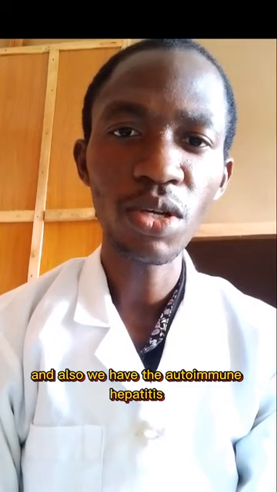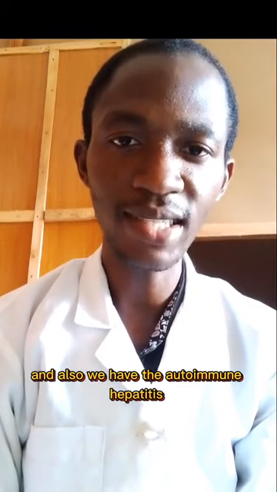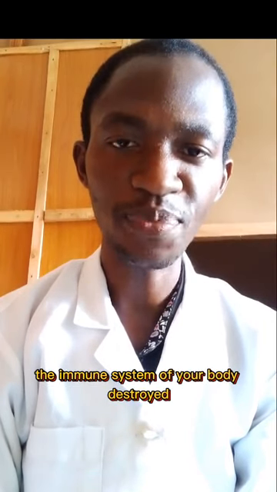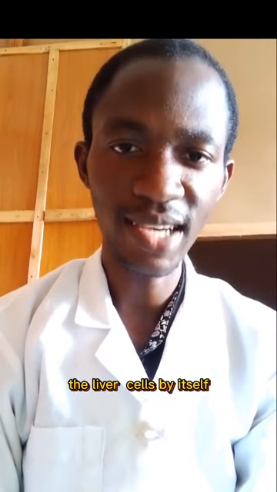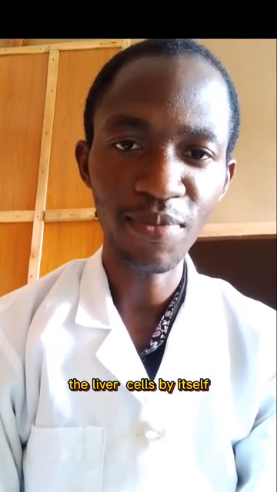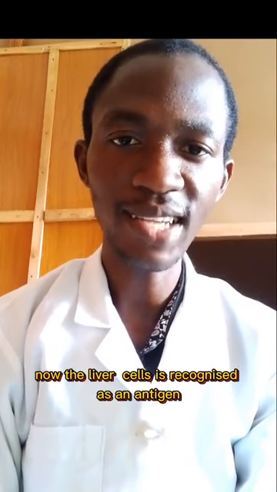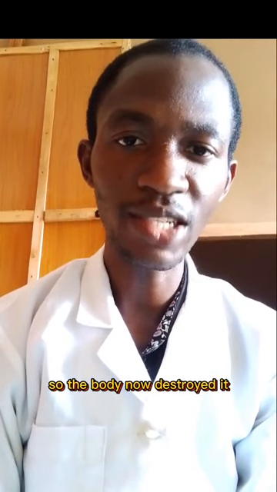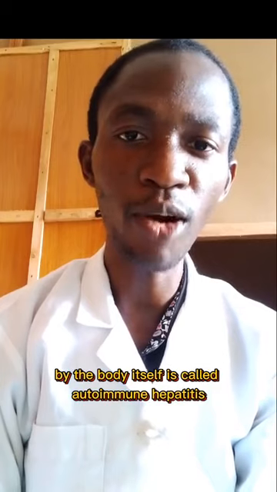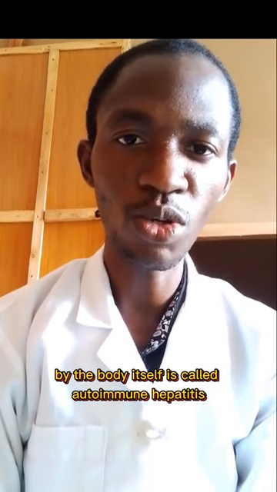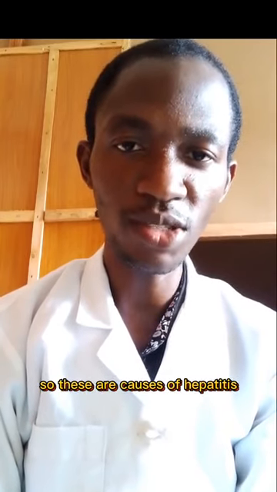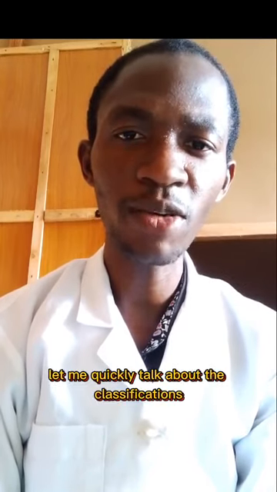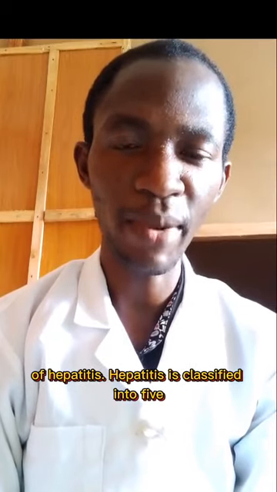And also, we have the autoimmune hepatitis. Now, in this case, the immune system of your body destroys the liver cells by itself. Now, the liver cell is recognized as an antigen, so the body now destroys it. So, destruction of the liver by the body itself is called autoimmune hepatitis. So, these are the causes of hepatitis. So, after that, let me quickly talk about the classifications of hepatitis.